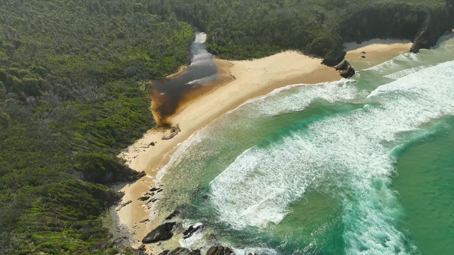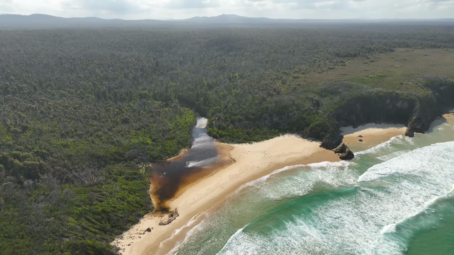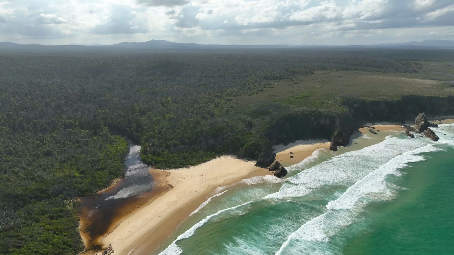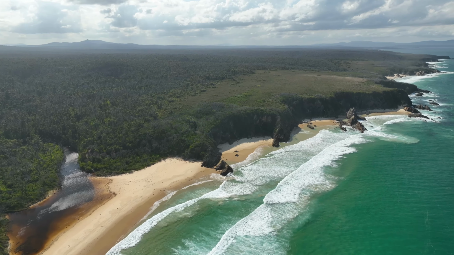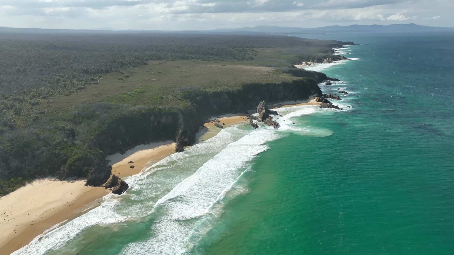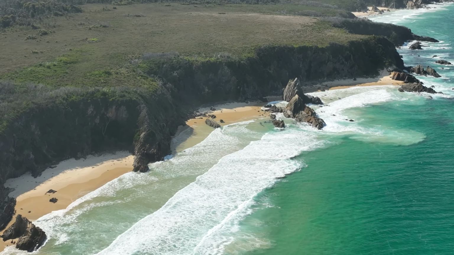The scene shifts, and we gaze along the beach where coffee-colored waters of Seal Creek are trapped by the sandbar, with Genoa Peak rising majestically in the distance. We spin northward, zooming in on quaint beaches and intricate rock formations.